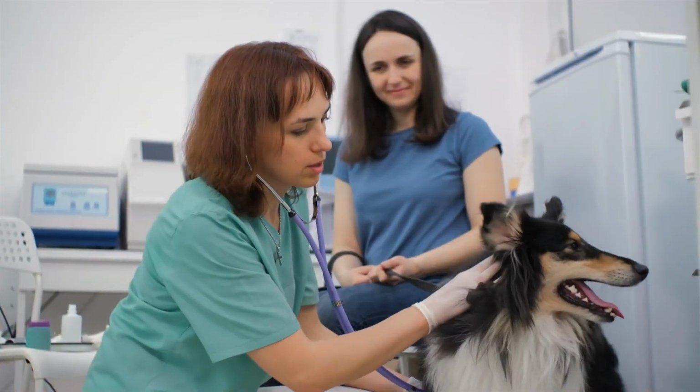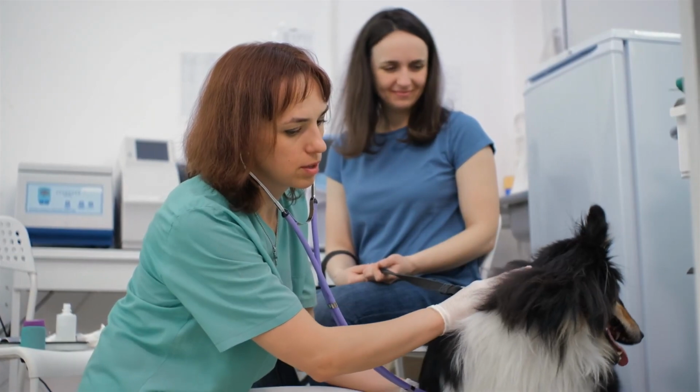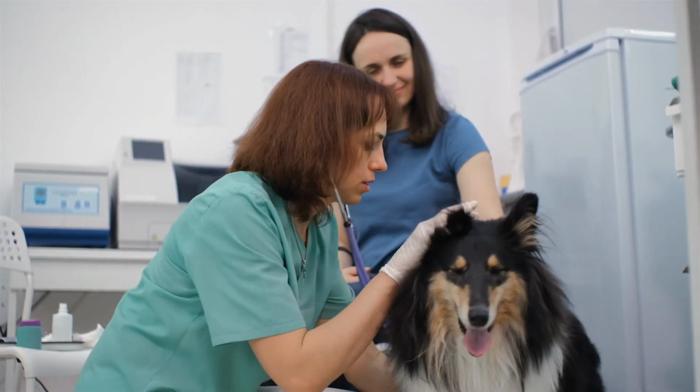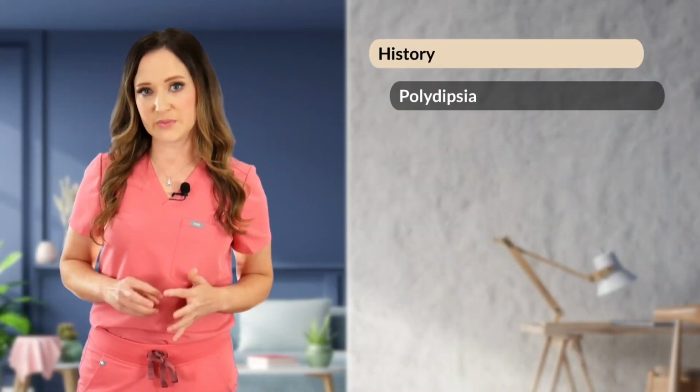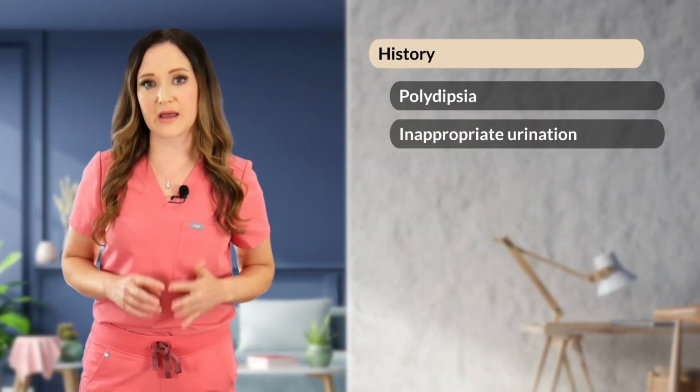Let's take this information and do a little bit of practical application. Consider this. An owner presents their 14-year-old female spayed collie mix to you one evening. The dog has a recent history of polydipsia and inappropriate urination in the house.